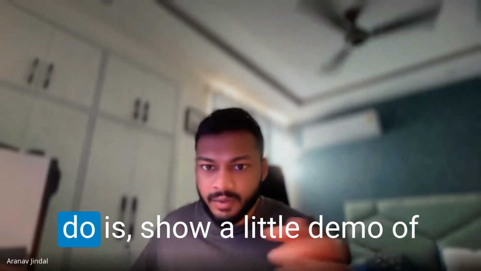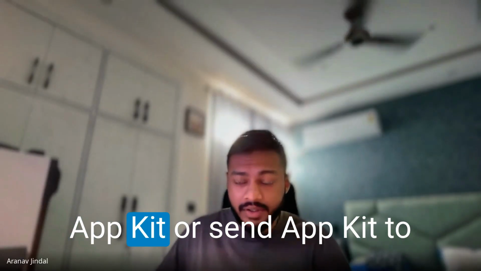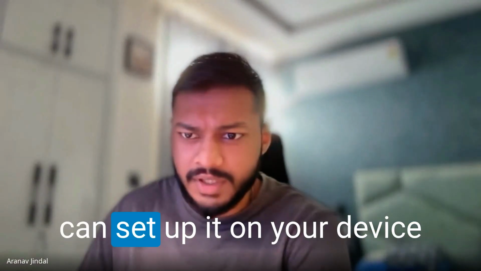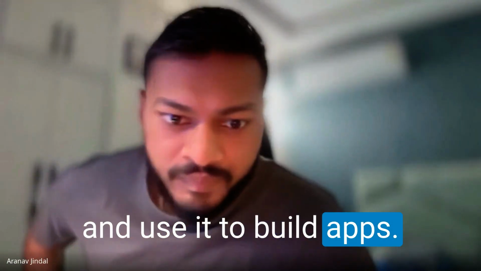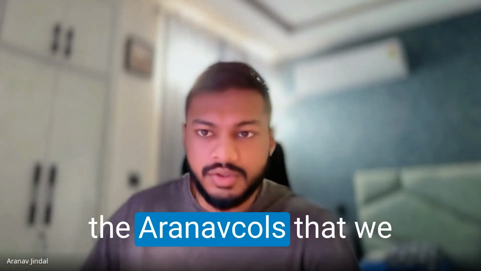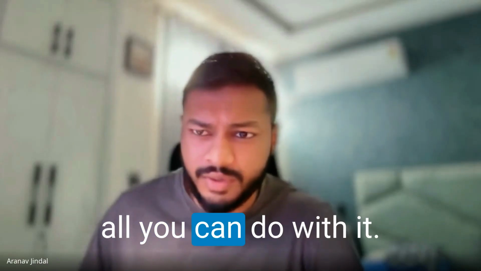What we were planning to do is show a little demo of how you can use Solana AppKit or Send AppKit to your advantage and how you can set it up on your device and use it to build apps. And we will also cover all the protocols that we have included in the AppKit, just so you know what all you can do with it.